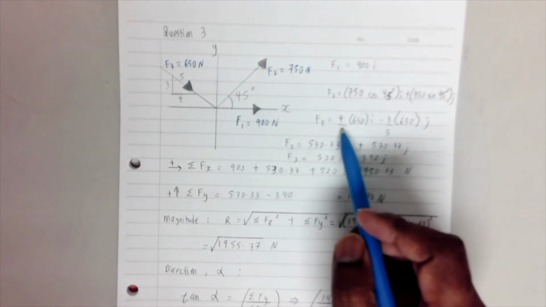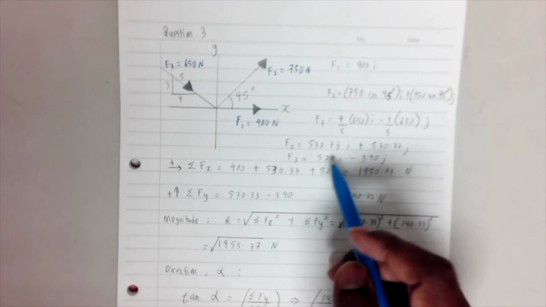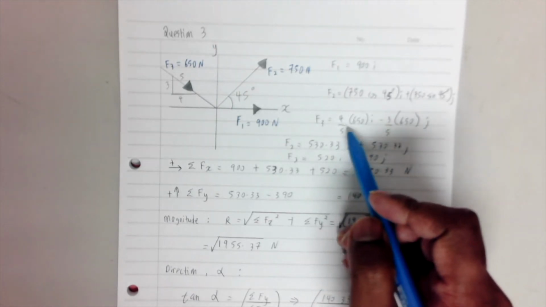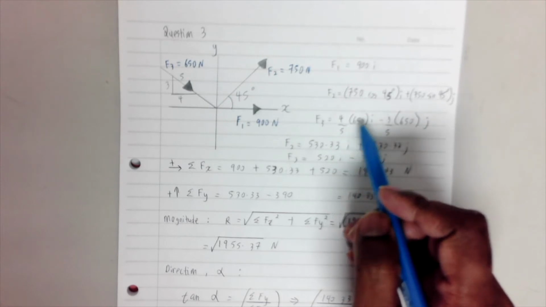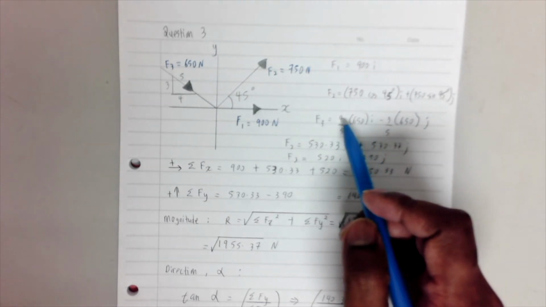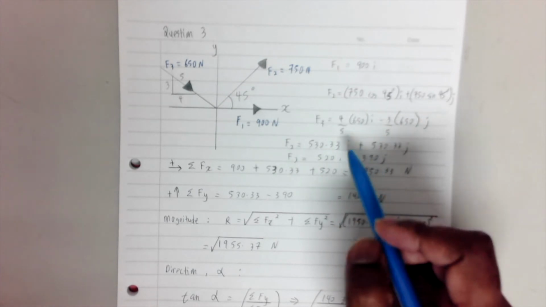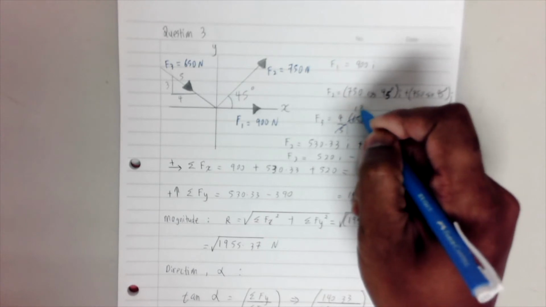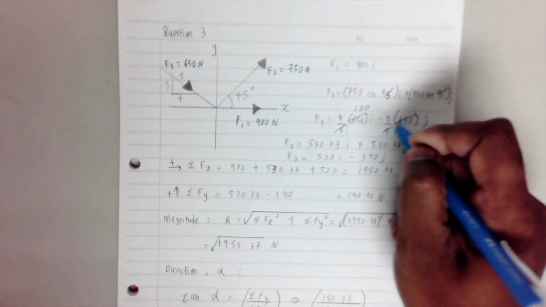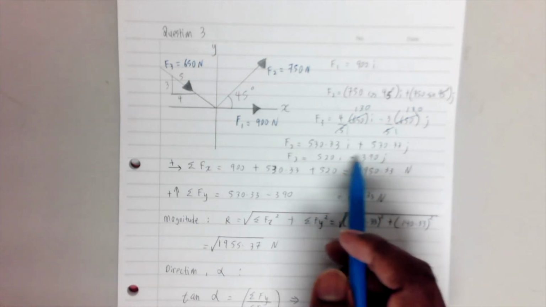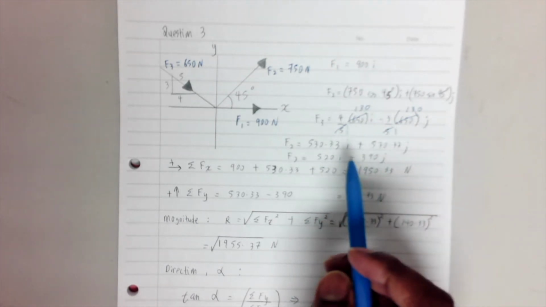For F3, we solve here, we got 520i minus 390j. Okay, here 1 times 5, here 130 times 5, 650, 4 times 130, we got 520. Okay, on 130. Okay, here 1, here 130. So this is the value we got. So now we already got it in terms of i and j.